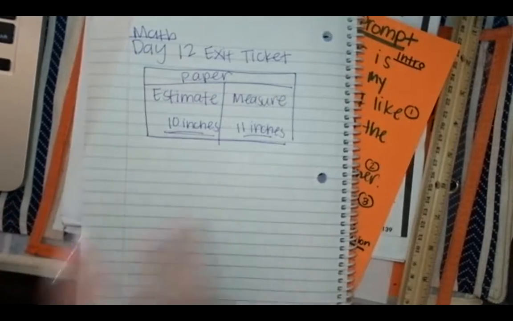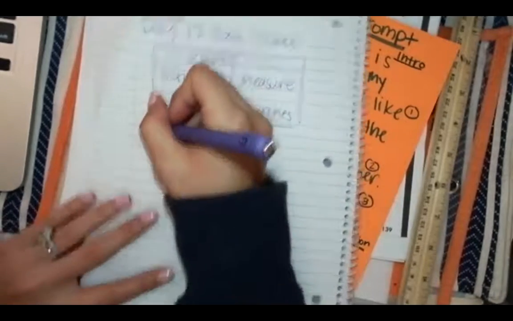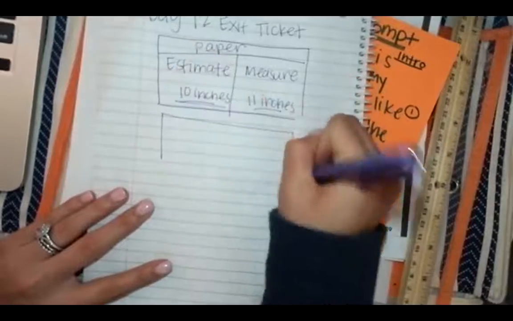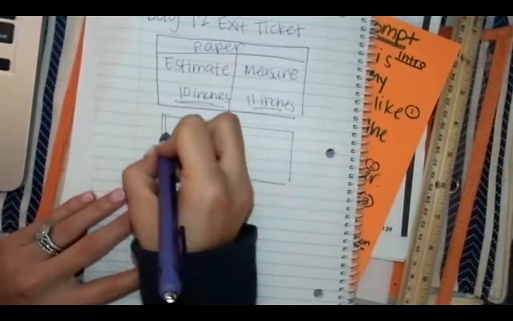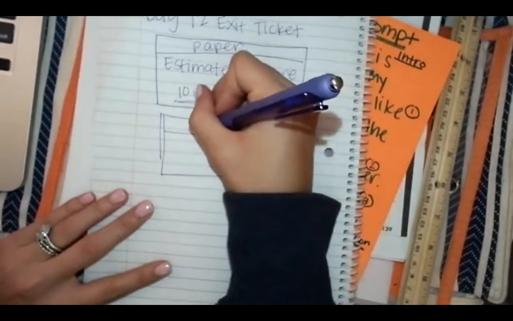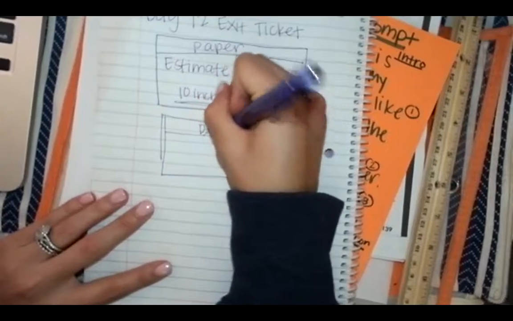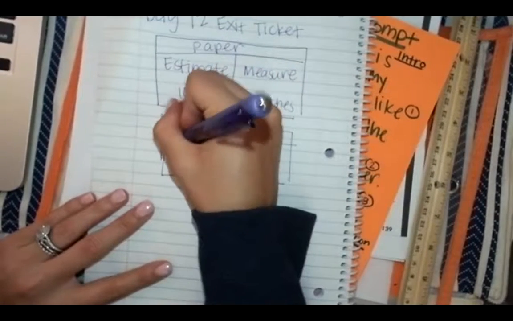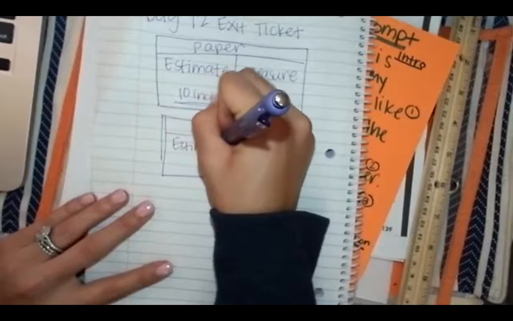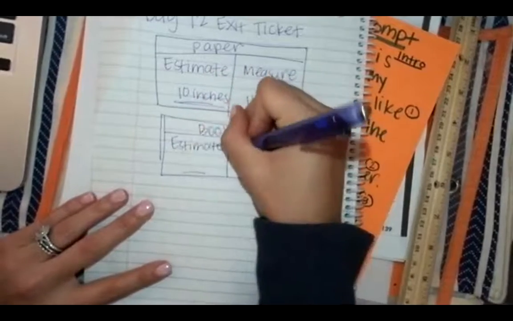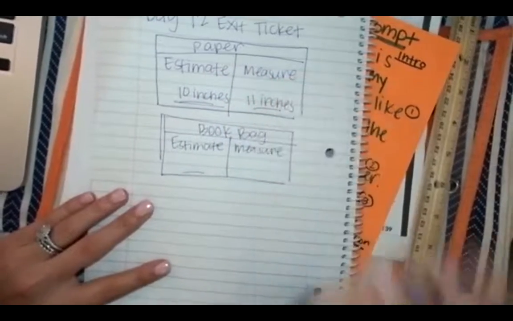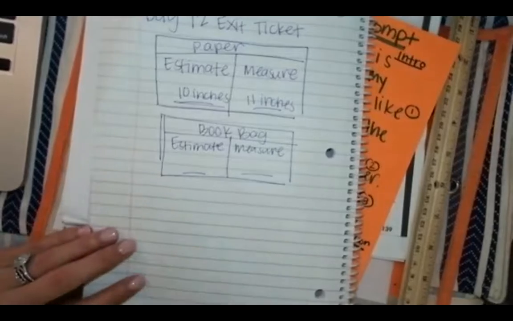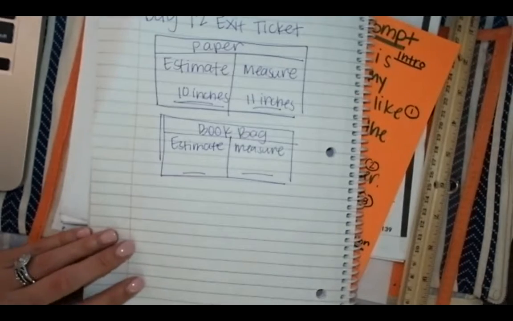Now you need to do this with two more objects. You need to make the same chart for your book bag. And then you need to make the same chart again for your cup.